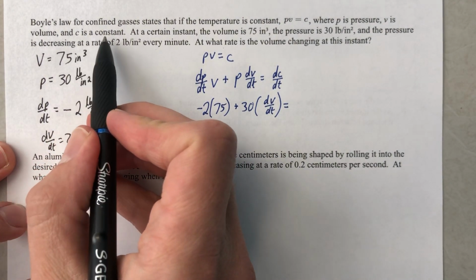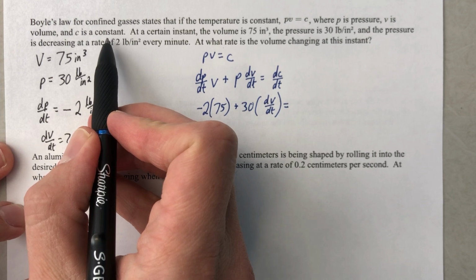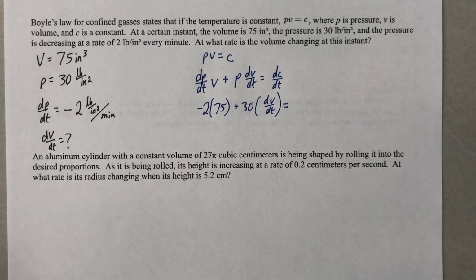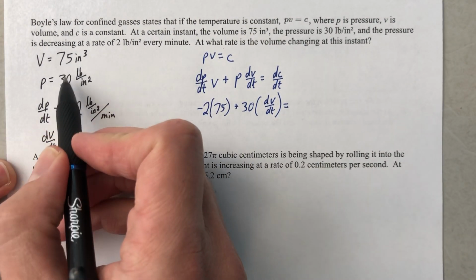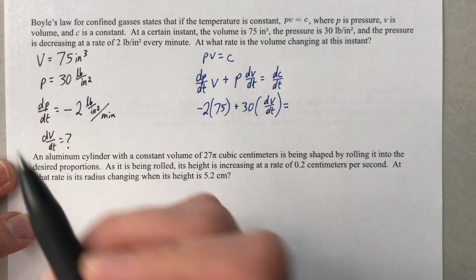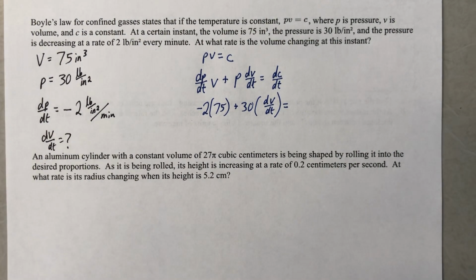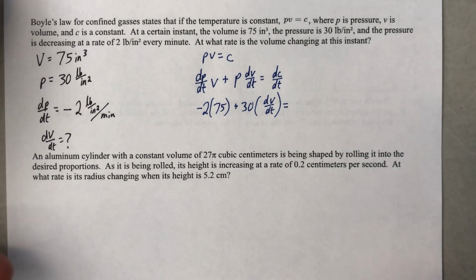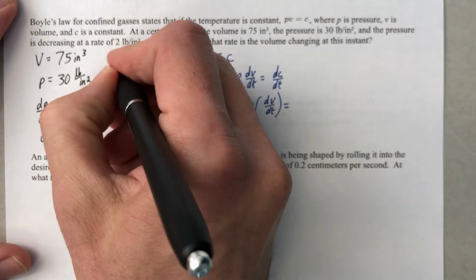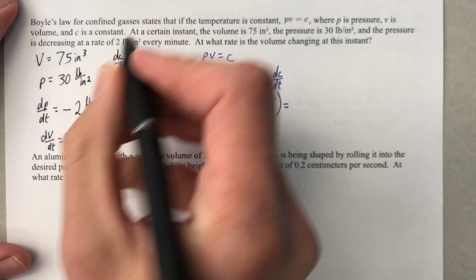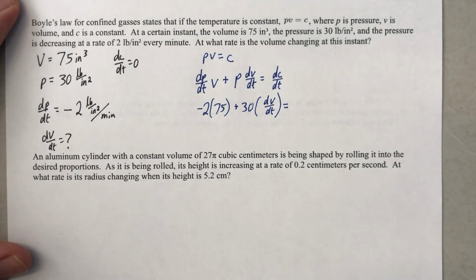C is a constant. It doesn't change. So C could be anything. Actually, C is P times V, which would be 75 times 30 at this moment, but it would always be 75 times 30, whatever that number is, because the rate of change of C is 0. It doesn't change. So 0.